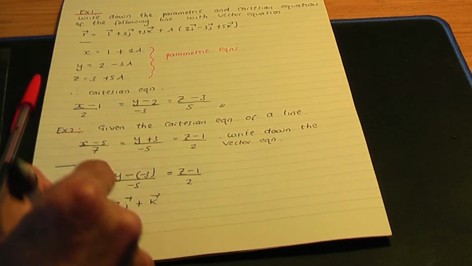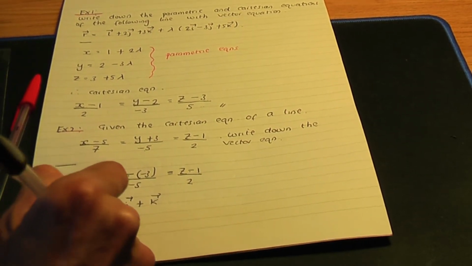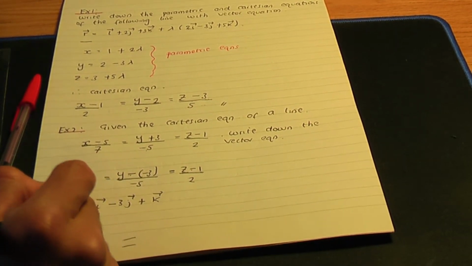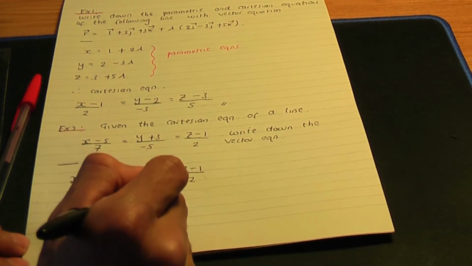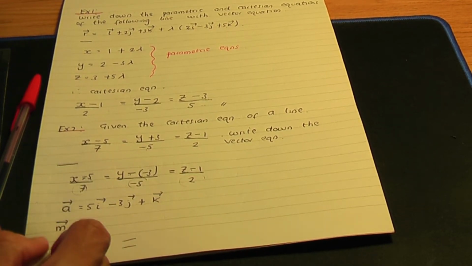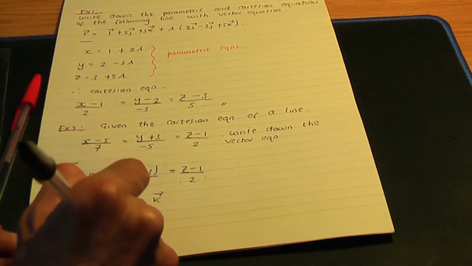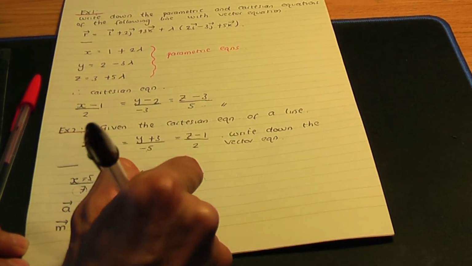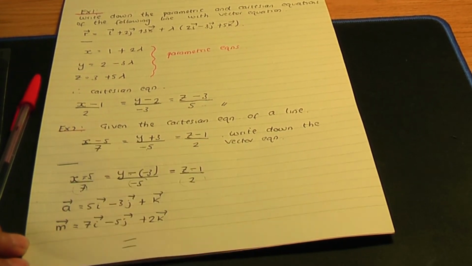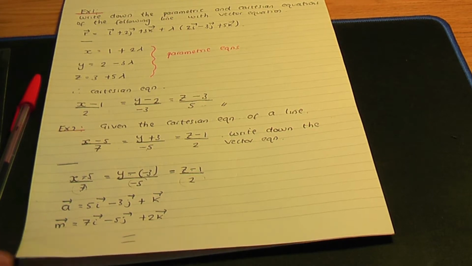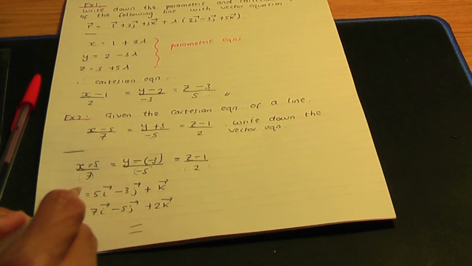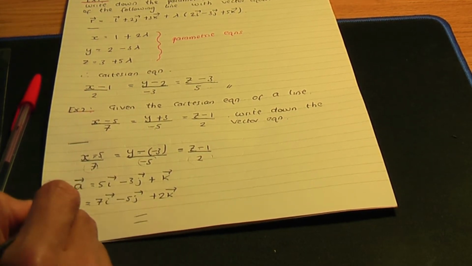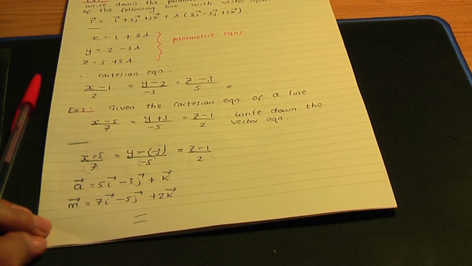Okay. Now the vector parallel to your line, or the direction vector M, okay, so the components come from the denominators as I explained. So writing down the direction vector straight away, that should be 7i minus 5j plus 2k. So that should be your direction vector straight away. Okay. And knowing the position vector of the fixed point on your line, knowing the direction vector, you can write down the vector equation of the line.